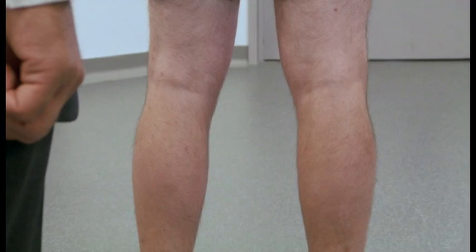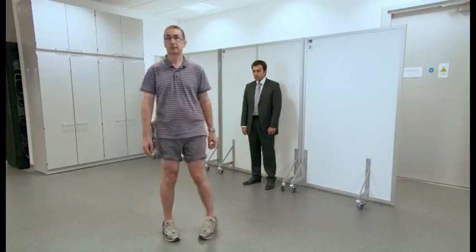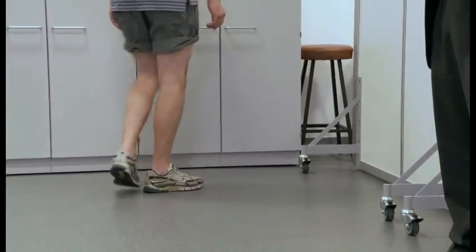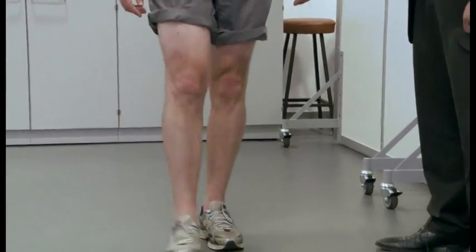Once one's inspected for any deformities, one can then look at the patient's gait, looking for evidence of a varus thrust or an antalgic gait. An antalgic gait is where the patient will spend less time on the affected side due to pain.